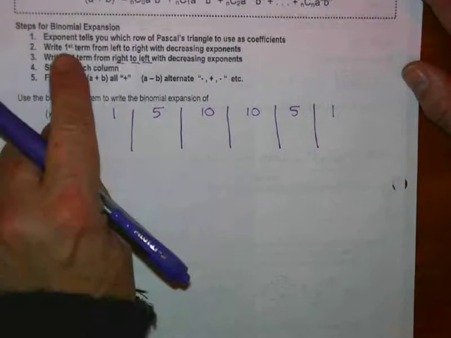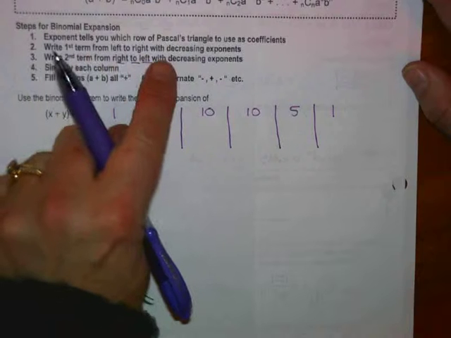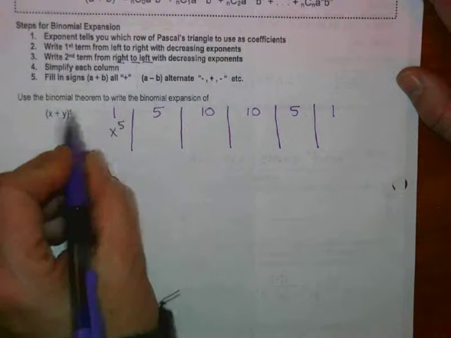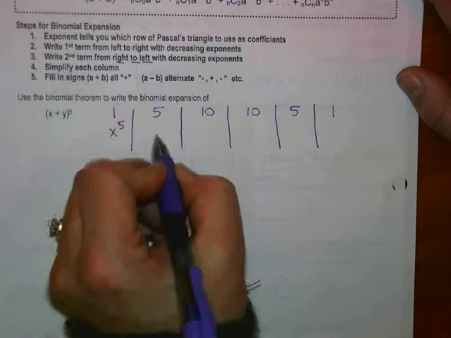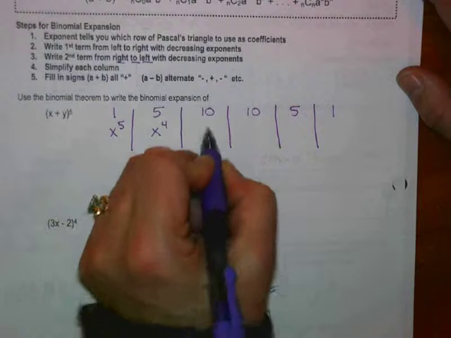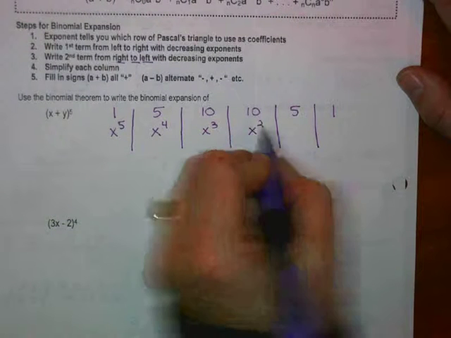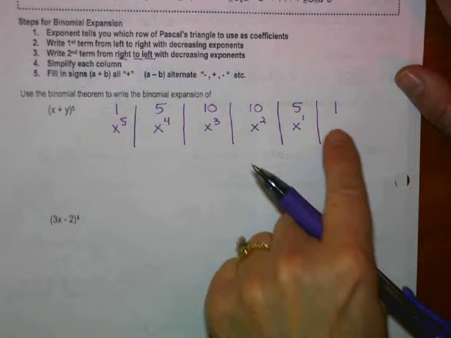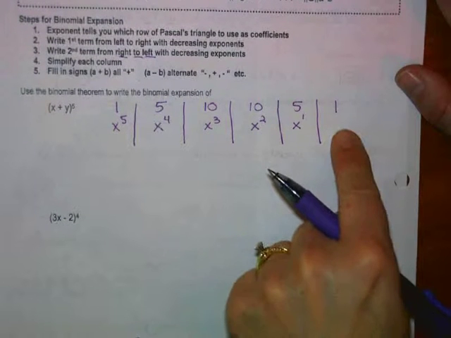Step 2 says write the first term from left to right with decreasing exponents. Here's my first term, x. I'm going to start with x to the 5th, because that's 5. Then I'm going to write x to the 4th, x to the 3rd, x squared. x to the 1, you can write the 1 or not, but stop. What is x to the 0? Anything to the 0 power is 1. So it's really irrelevant, so you don't need to fill anything in there.